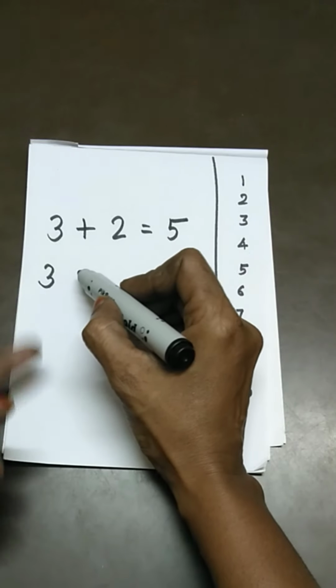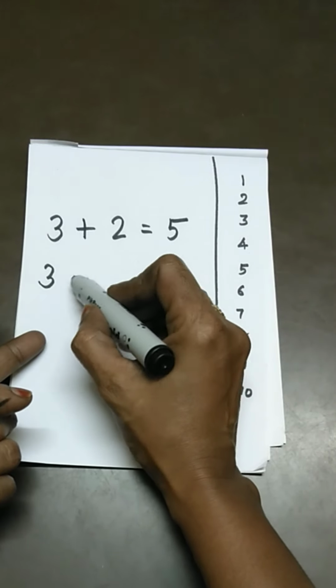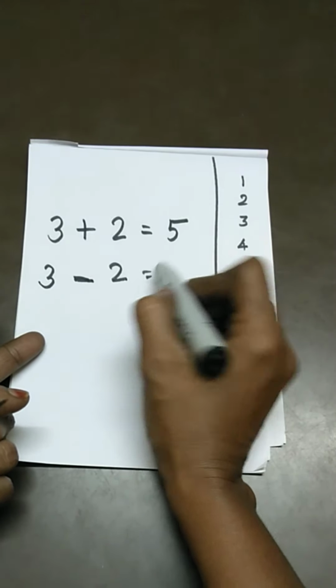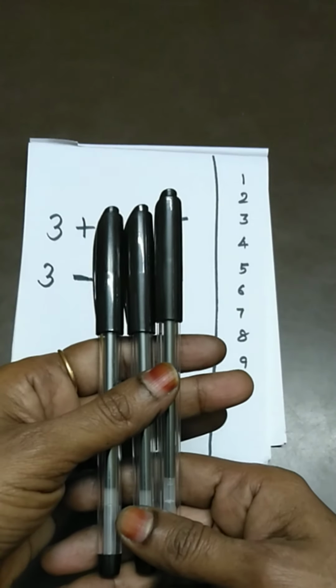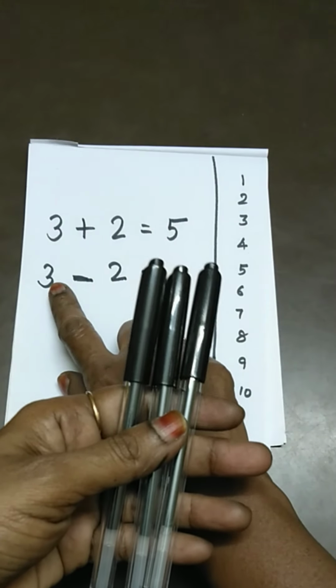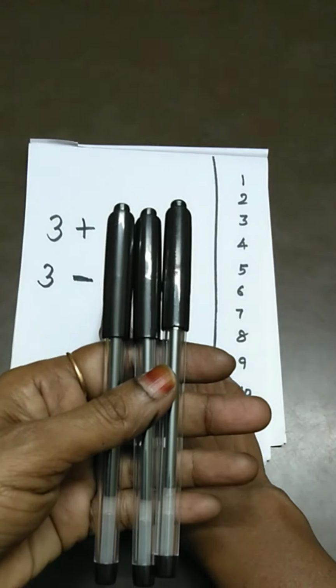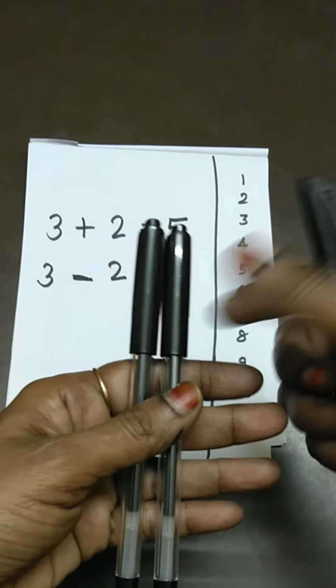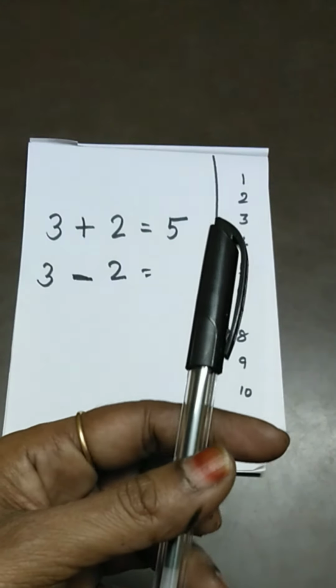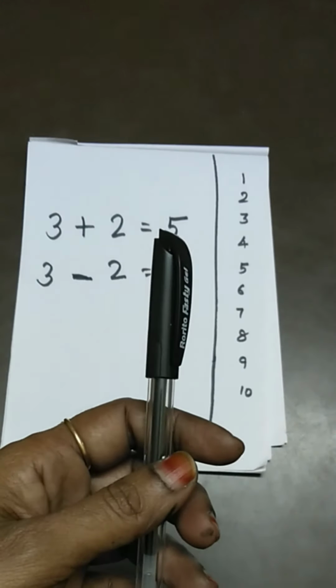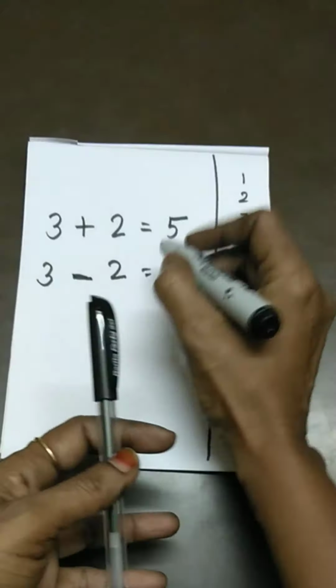Now I am going to write the same numbers for subtraction. 3. The sign for subtraction is minus. So 3 minus 2 equal to. Now I'll take these 3 pens. Altogether I am having 3 black pens. Now I am going to remove 2 pens from this. So finally how many pens are remaining in my hand? Only 1 pen. So your answer is 1.